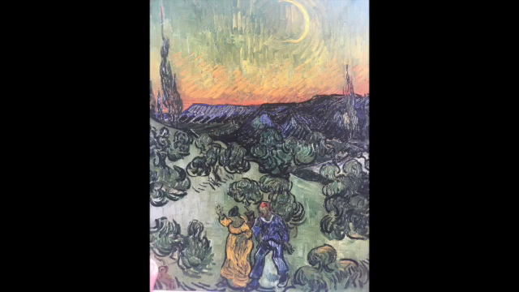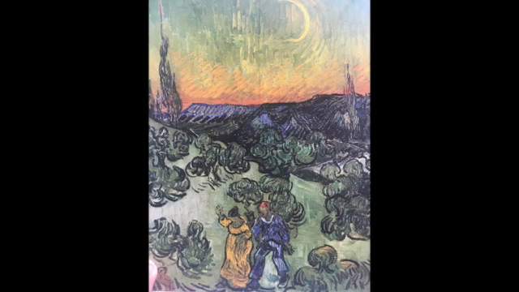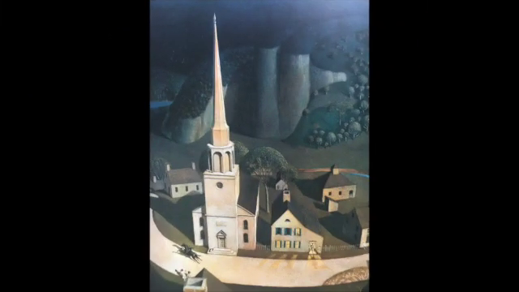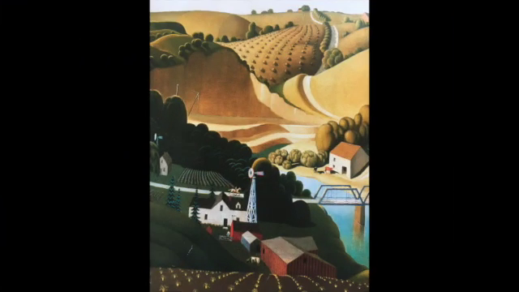Landscape. Landscapes are pictures of the outside. They can have people and animals and buildings in them. Could be any type of weather you choose.